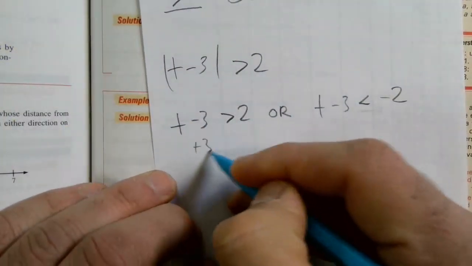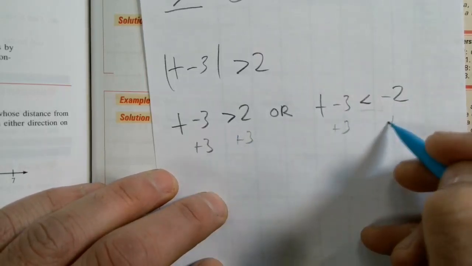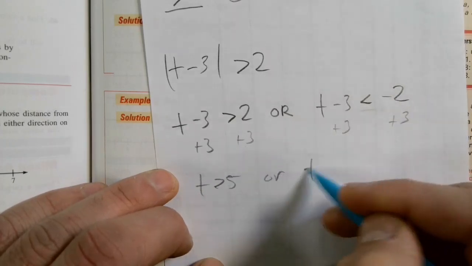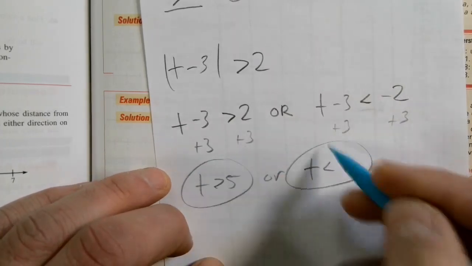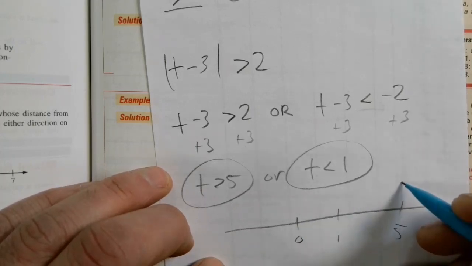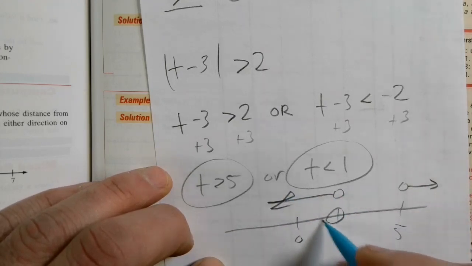Then you solve. You always switch the sign on the other one. So t is greater than 5, or t is less than 1. And that's the answer. And then you can graph it. Need a 0, 1, and a 5. T is greater than 5, or t is less than 1. And that's our answer.